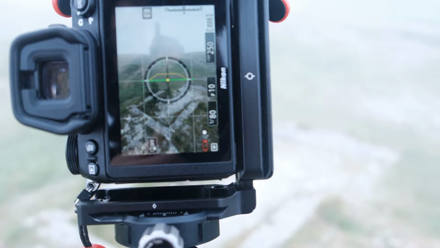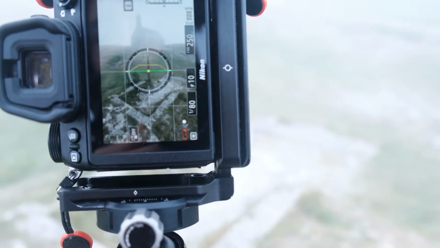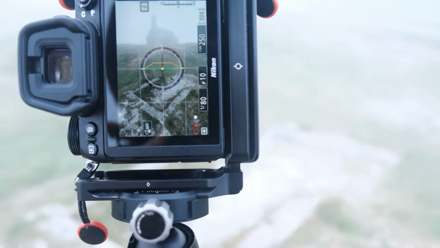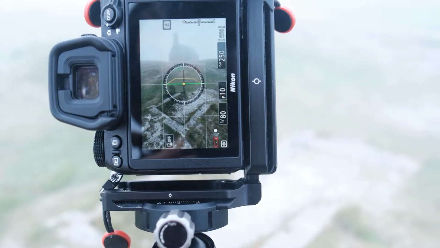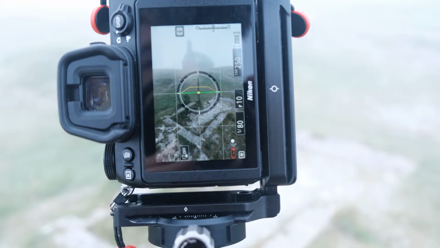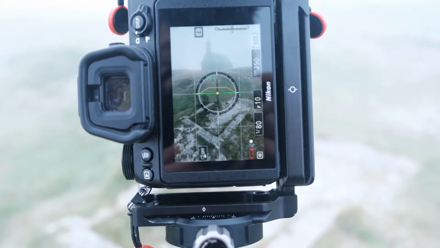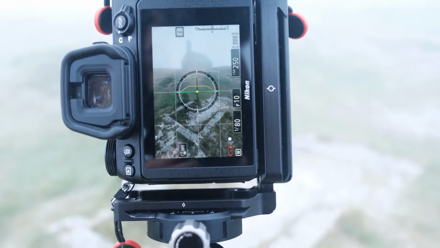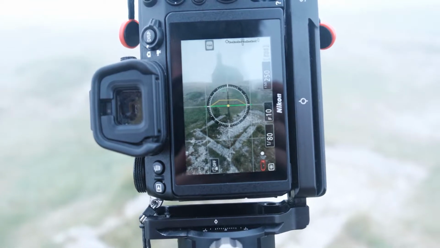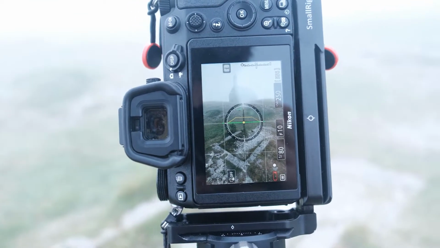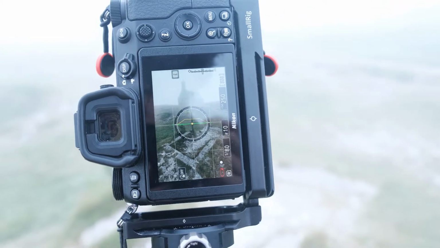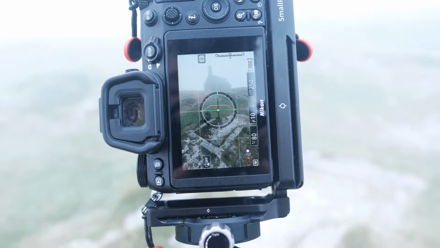I'm shooting at 1/80th of a second because there's a bit of wind and I don't want the grass to get blurred. I'm at f10 and ISO 250. So f10, so I keep a bit of depth of field, and ISO 250 because it allows me to get that relatively fast shutter speed.